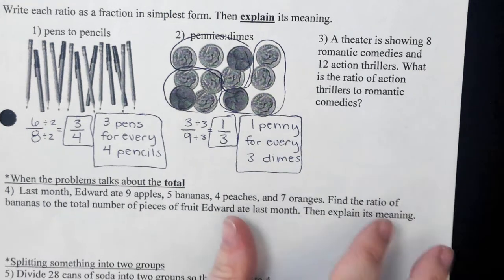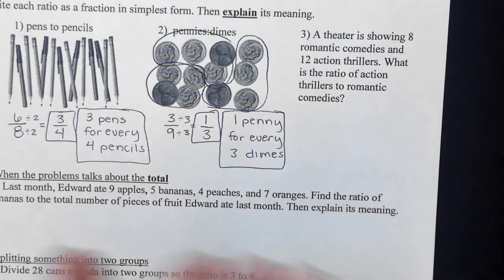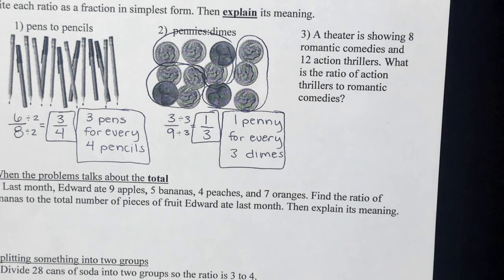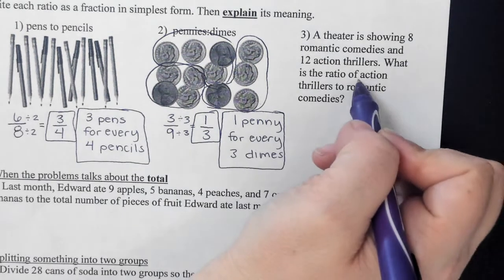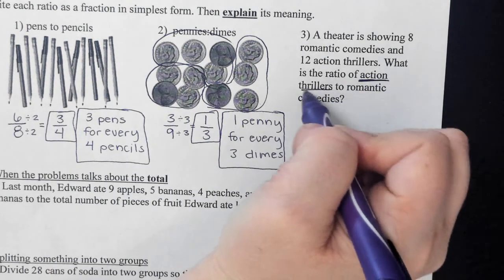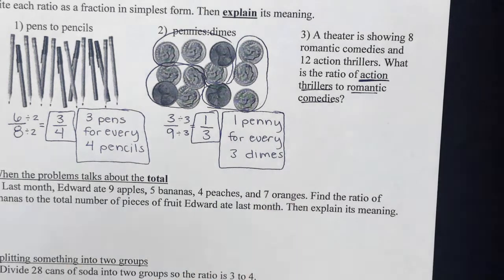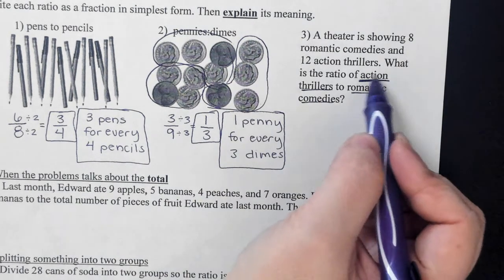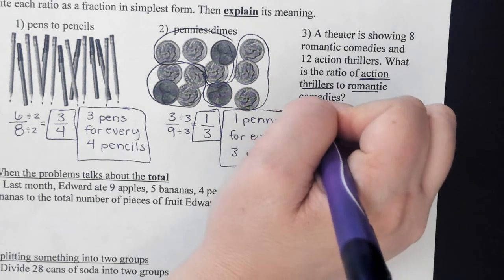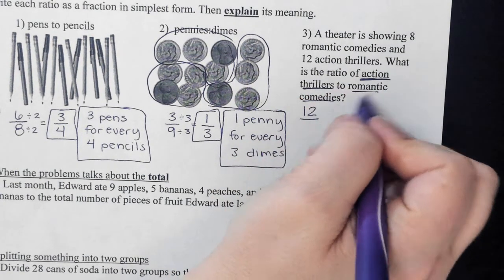All right. A theater is showing 8 romantic comedies and 12 action thrillers. Look carefully at the question. It says, what is the ratio of action thrillers to romantic comedies? So which number has to come first here? Macy? 12, because we want action thrillers first. I'm going to put 12 over 8.